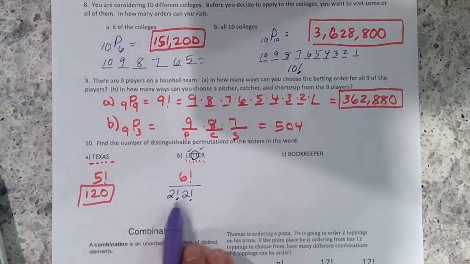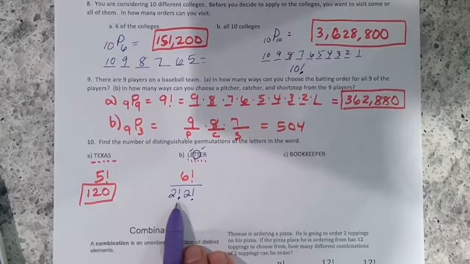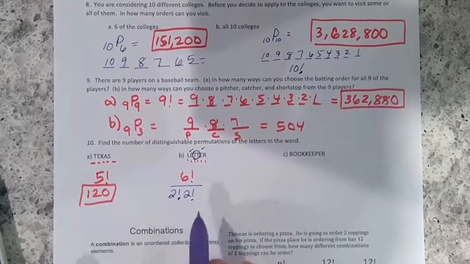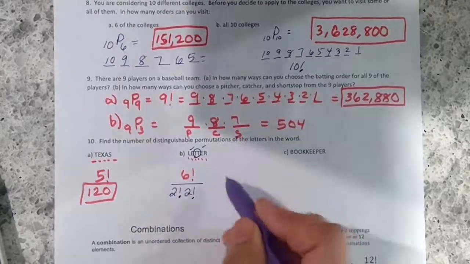And you cannot combine these. You can't say, oh, it's just 2 plus 2 factorial or 2 times 2. No, you have to do 2 factorial and then a 2 factorial. So I'm going to work this one out.